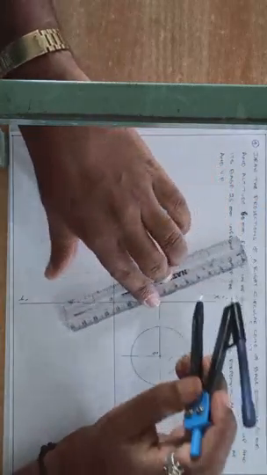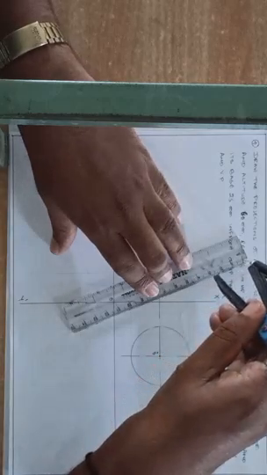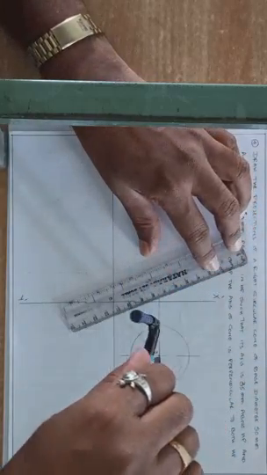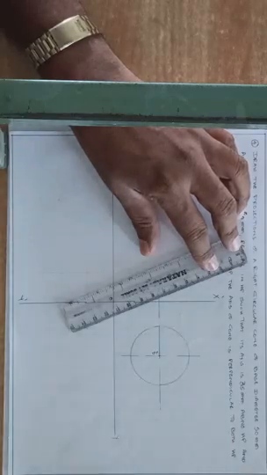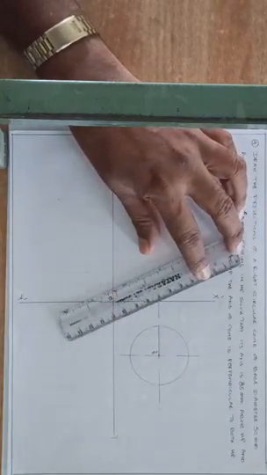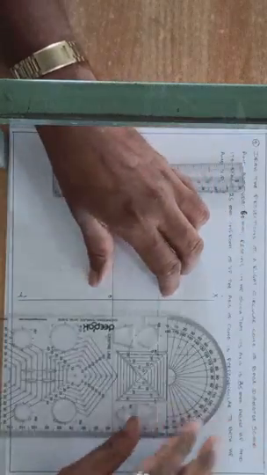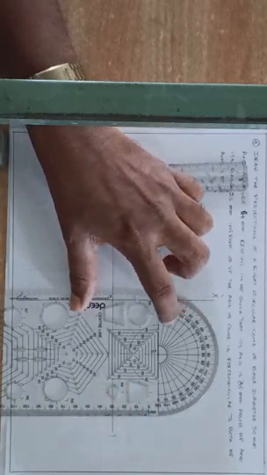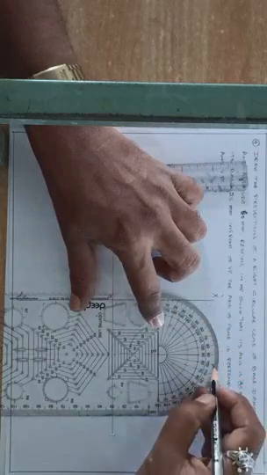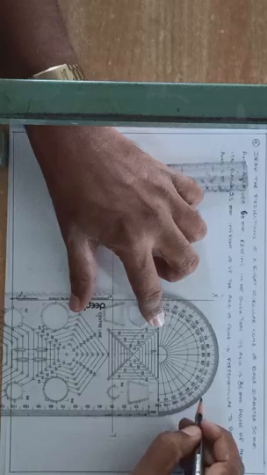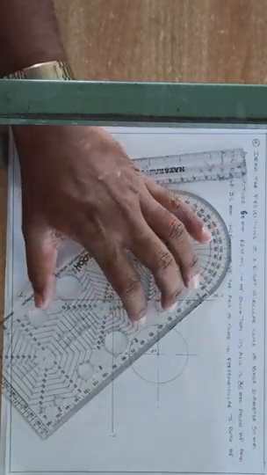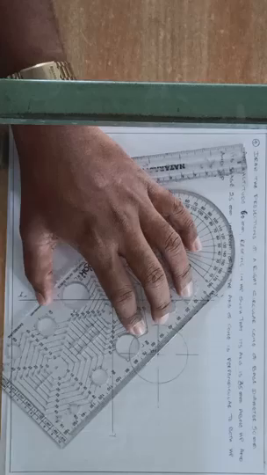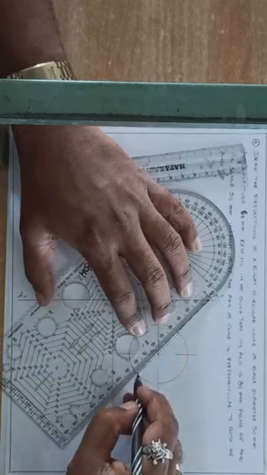How much is the diameter? 50 mm diameter, so 25 mm is the radius. With 25 mm radius, draw a thick circle. After drawing the circle, divide the circle into any number of equal parts. Let us divide into 8 equal parts: 45 degrees, 90 degrees, then 135 degrees and 180 degrees. Now join all these points with thin lines, very thin lines.